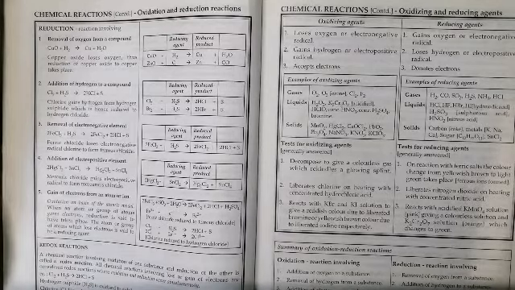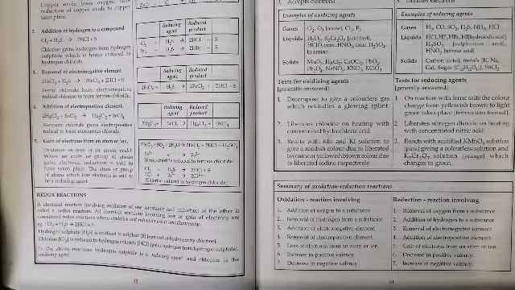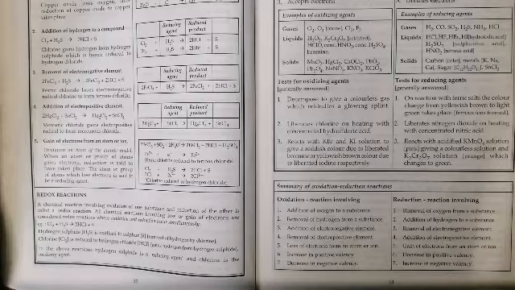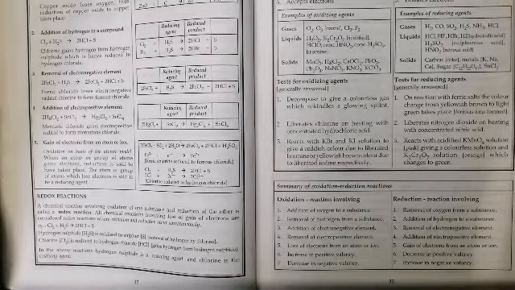Now, what is a redox reaction? A redox reaction is a reaction in which both oxidation and reduction take place simultaneously. So, on the one hand, oxidation is taking place. On the other side, it is reduction taking place. So, it is a reaction in which both oxidation and reduction take place simultaneously. Let us look at the example.